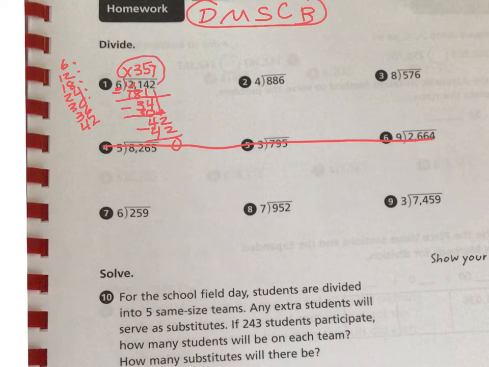Okay, that's why we're crossing out that middle row so that you have a little more room to show your work. Okay. All right, we are going to go to number 2.